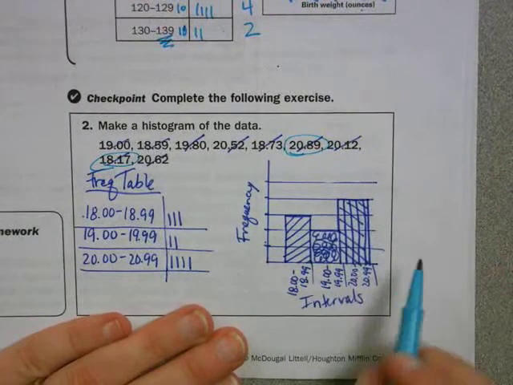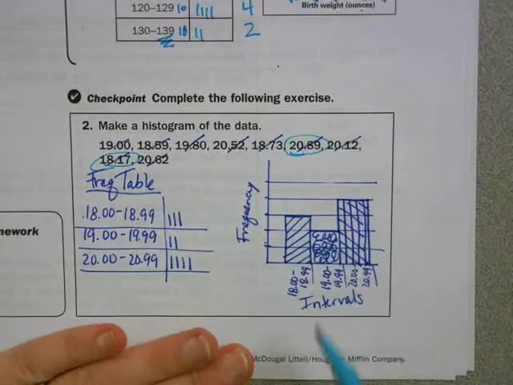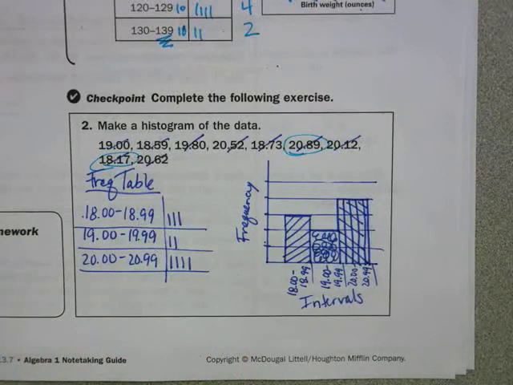They didn't give me any data here as far as what we were talking about, so I just wrote intervals and frequency as my labels, and there's my ranges down there. All right? So go ahead and talk to Ms. Wyman if you have a question about any of that. Otherwise, you can proceed to the next set of notes and practice.